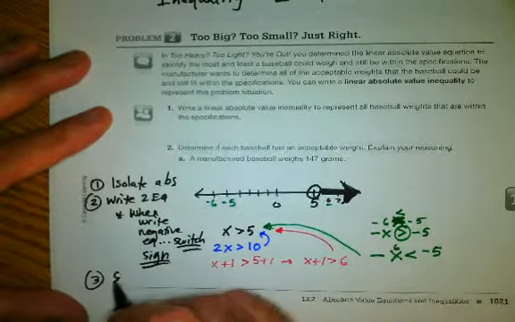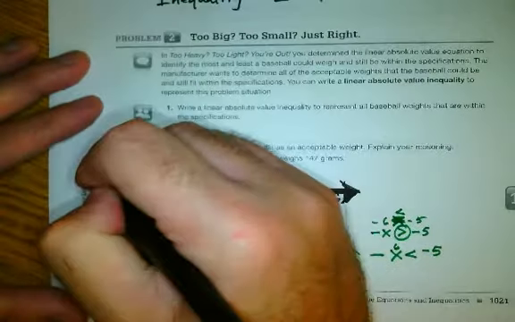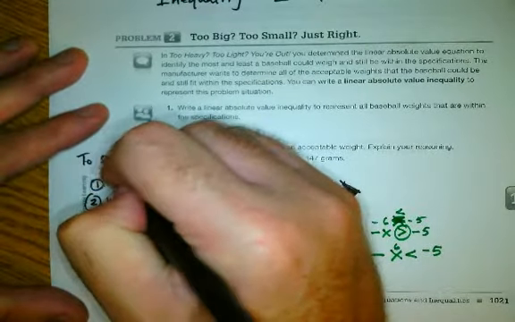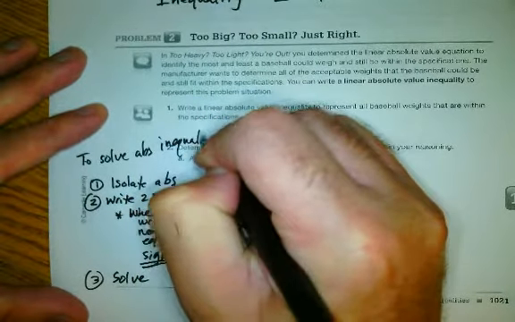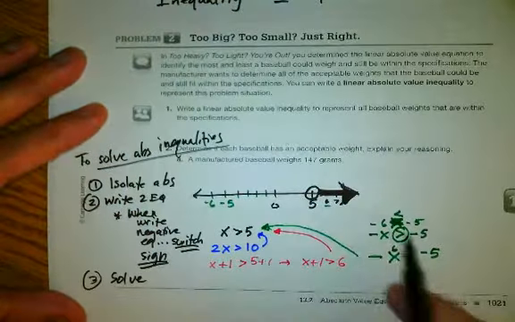And then, of course, you still must solve your equation at the end. So this is how to solve absolute value inequalities. Just remember, you must switch that sign. All right, so what we're going to do is practice some of these.